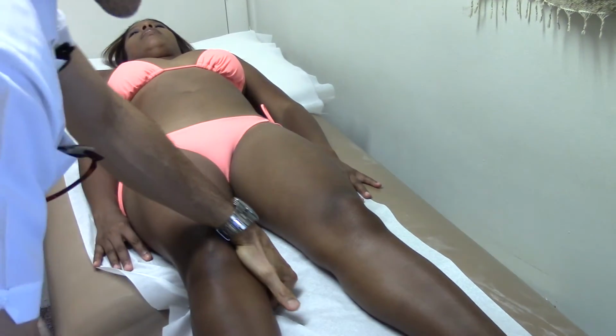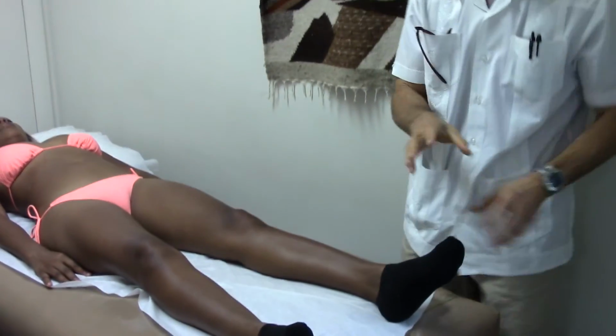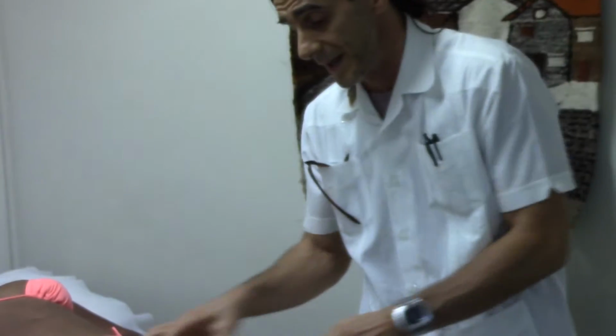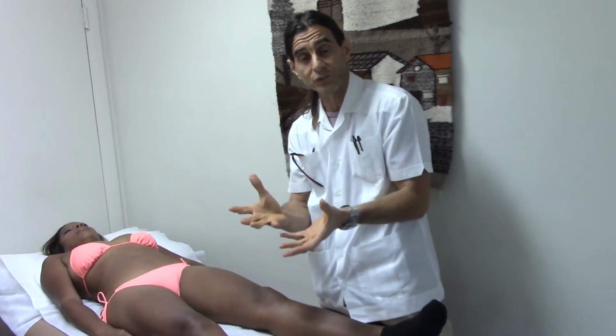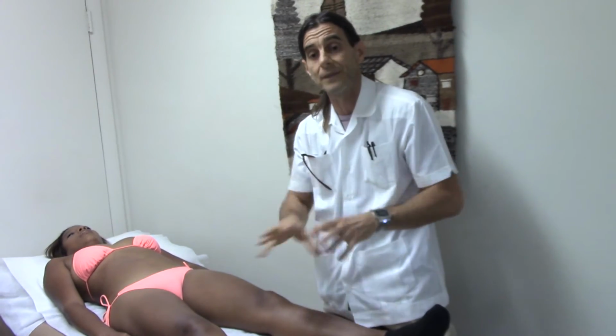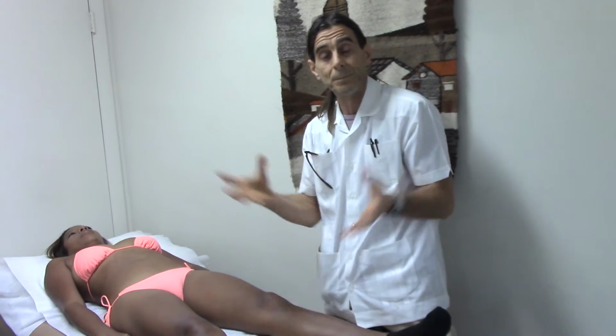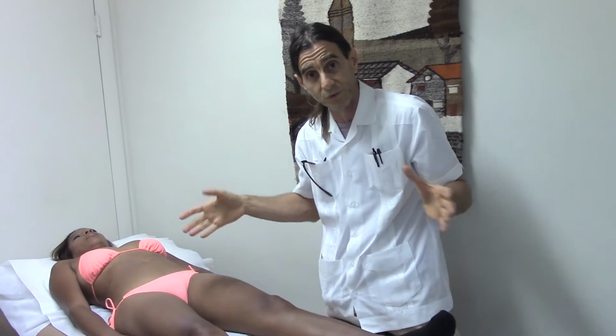Now that's why I say you need to do several tests to be absolutely positively sure that her ACL is intact, because one test will not give you enough data for the practitioner or the clinician to be absolutely sure to determine whether that ACL has been stretched or torn. You need to do several tests and then combine all the data and then make your decision based on all the data that you get from several tests. In my opinion, 3 tests is more than enough.